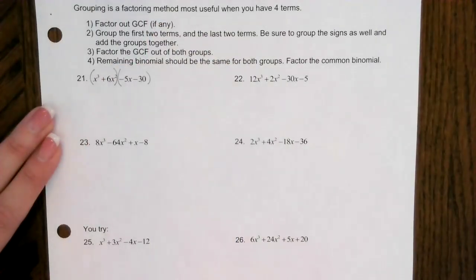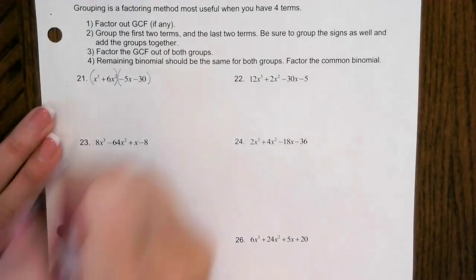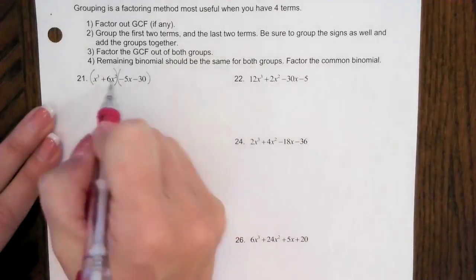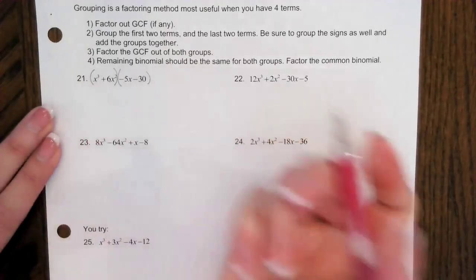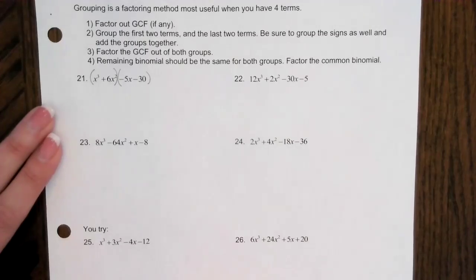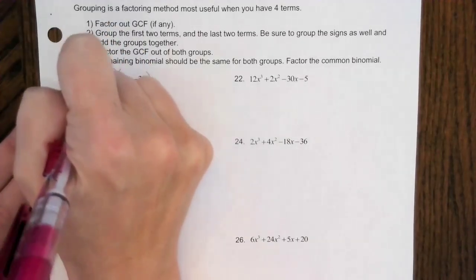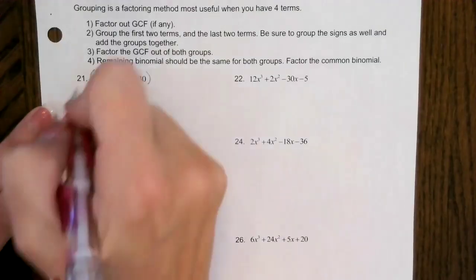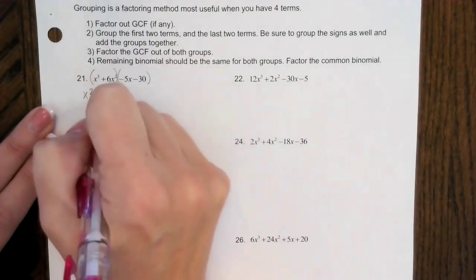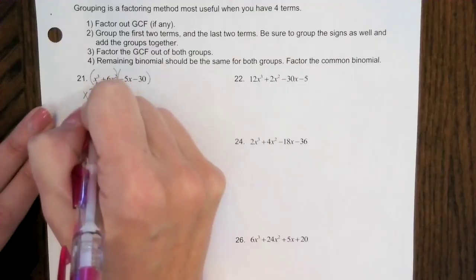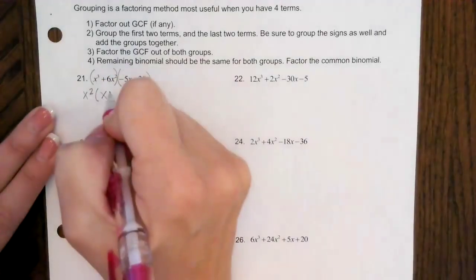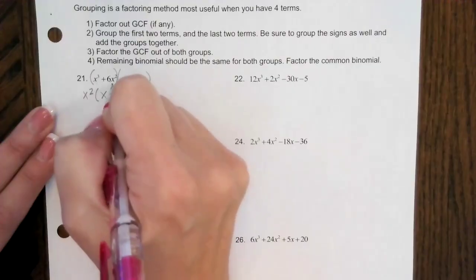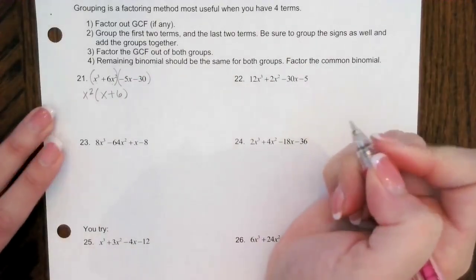We're going to factor out our greatest common factor out of each one. You do want it in exponential order when you do that. So 3, 2, 1, and then 0. So make sure that those are in order. X squared comes out of this first one. That's our GCF in the first parenthesis. Now we undo that distribution. So x squared times x would give me that x cubed. And x squared times 6 would give me the 6x squared.